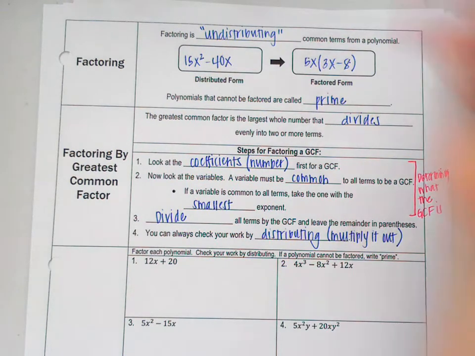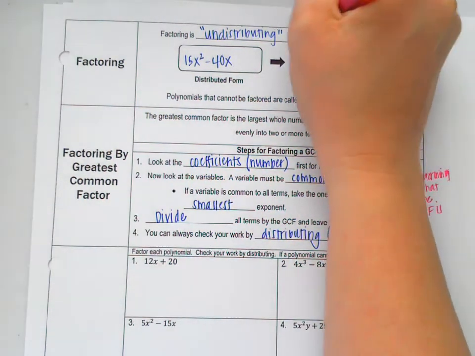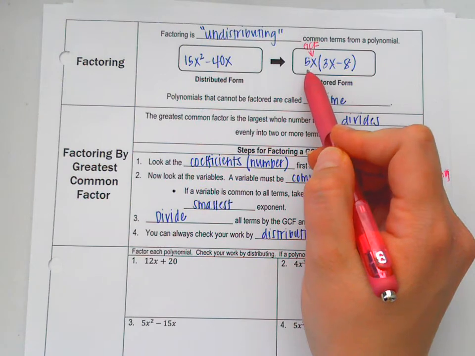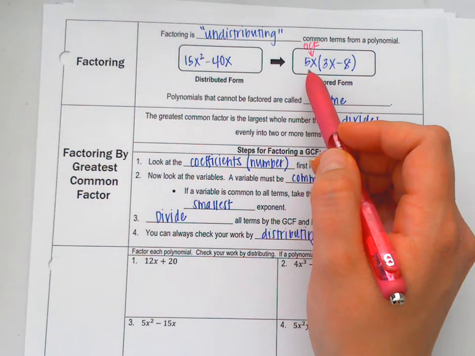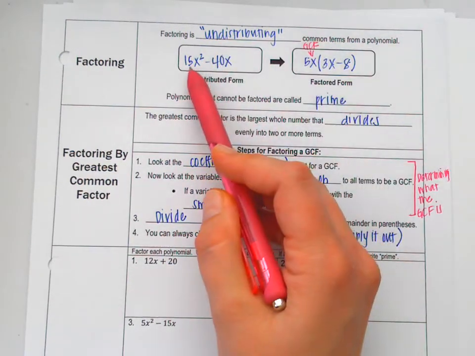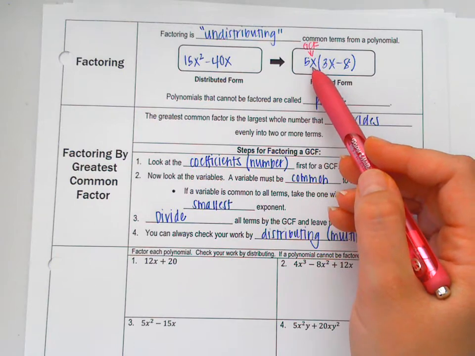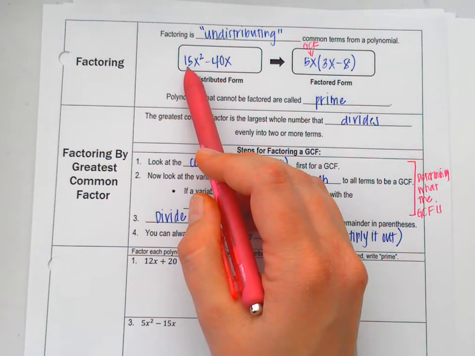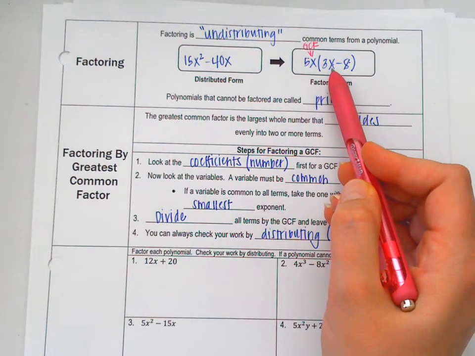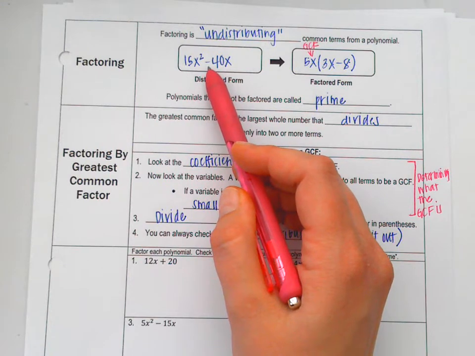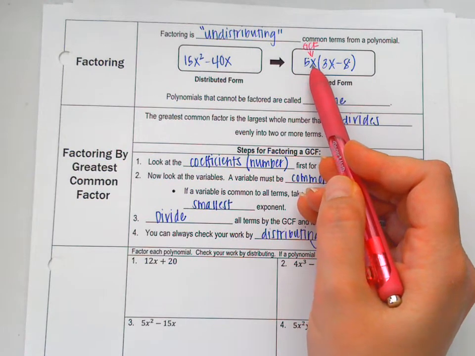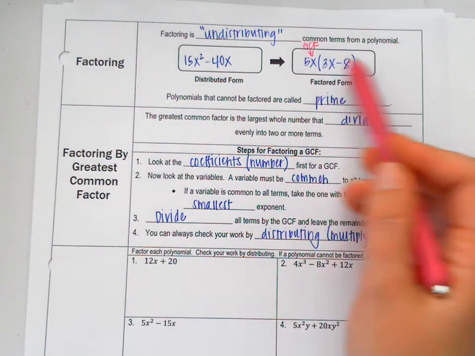This is technically the GCF. And so that's how we get the number that's on the outside of the parentheses. And then we divide. So we think about, okay, 15x squared divided by 5x. Well, 15 divided by 5 is 3, and x squared divided by x is x. And then I move to the next one. Negative 40 divided by 5 is negative 8, and x divided by x is 1, so it goes away. And so that's how we get that.